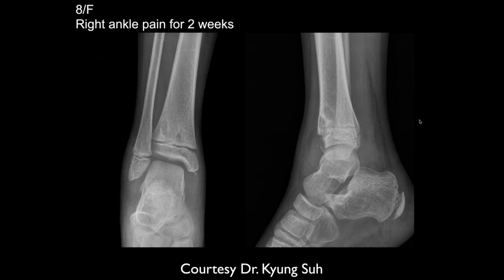Okay, Jennifer. Yes, we have an 8-year-old female with right ankle pain for 2 weeks. And we can see there are some lucent lesions in that distal metaphyseal region of the tibia, and also some irregularity of that anterior epiphysis that looks suspicious for extension.